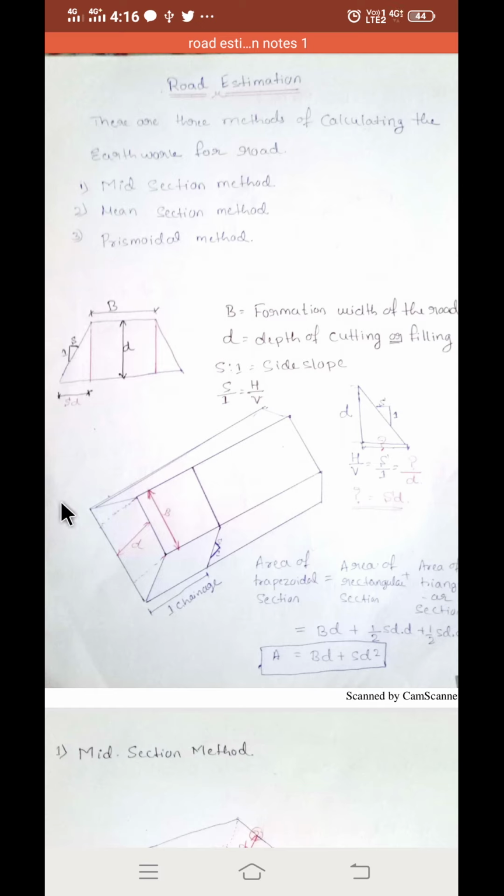This is the longitudinal section of the road. Here it is for several chainages. If it is for 100 meters, in this we are going to make the chainages: 1 chainage, 2 chainage, 3 and so on. So we are going to calculate the area at each section.